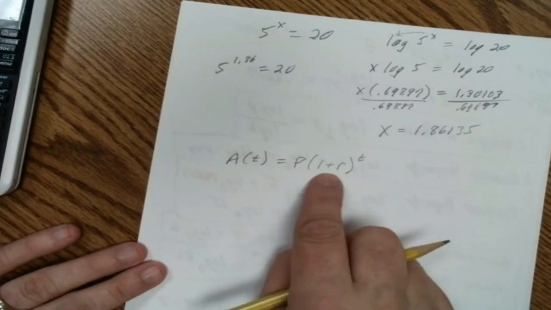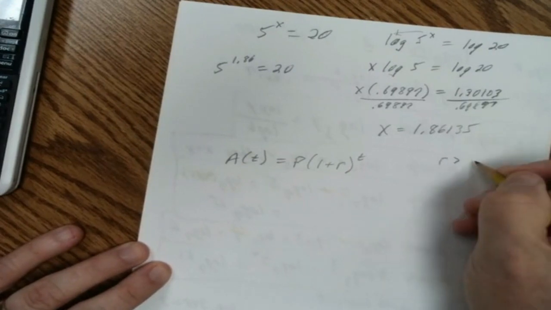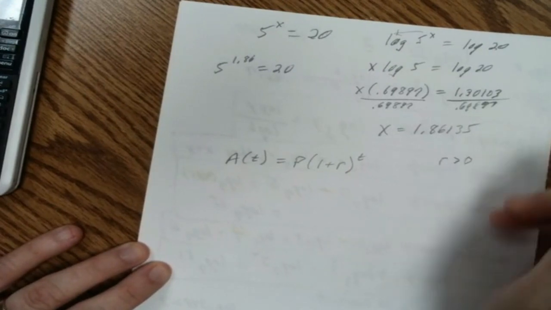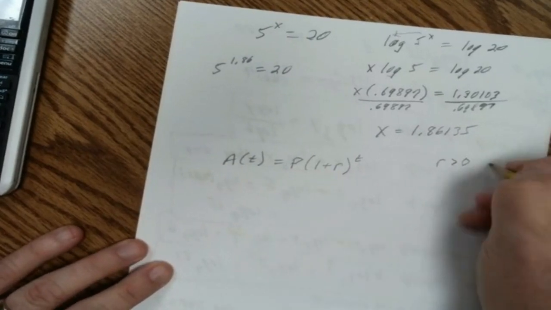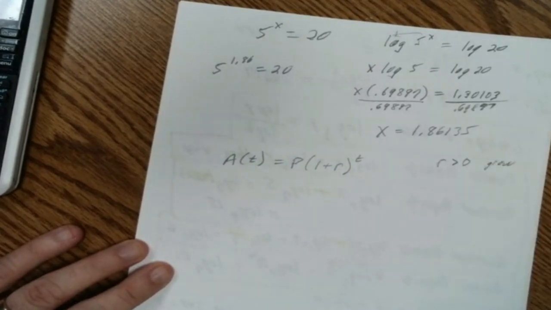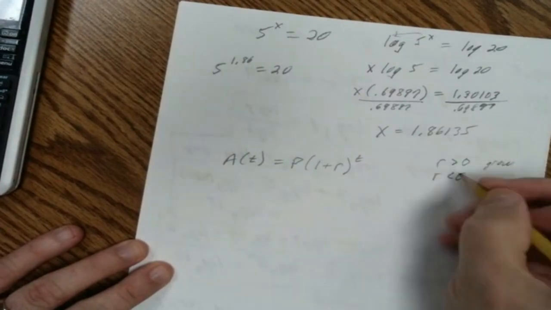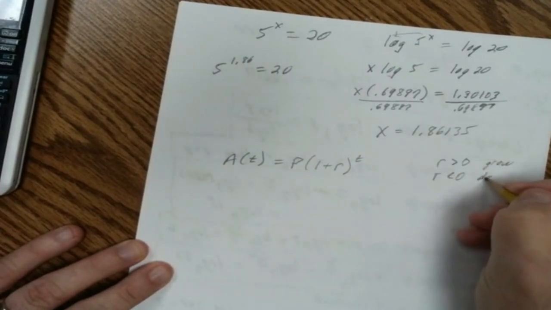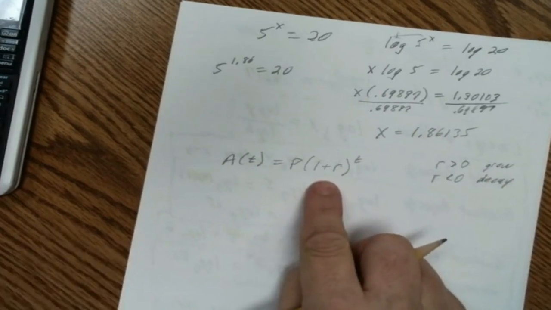So when you have this 1 plus r, if r is greater than 0, that means you're adding to 1 and you're multiplying times the principal. This means it's growing. If r is less than 0, then it's decaying. It's going down because you're subtracting.